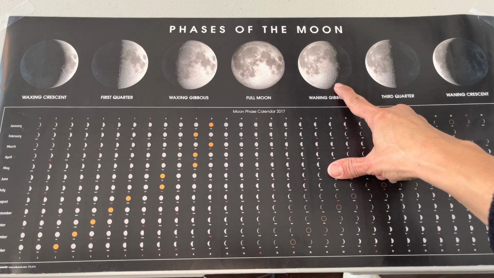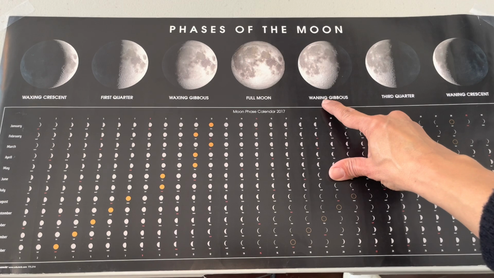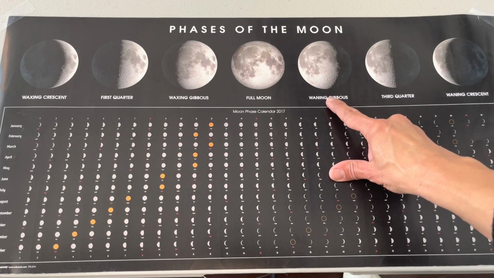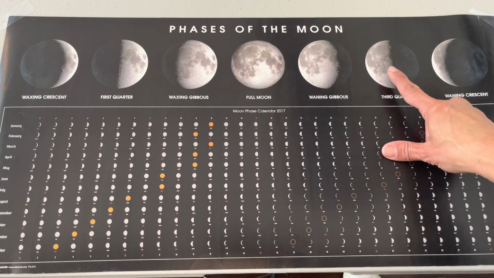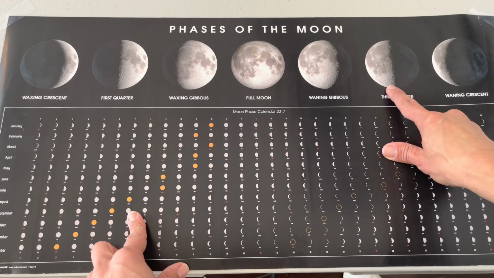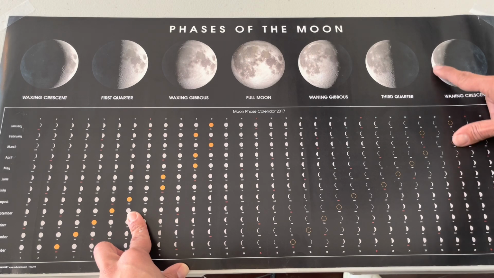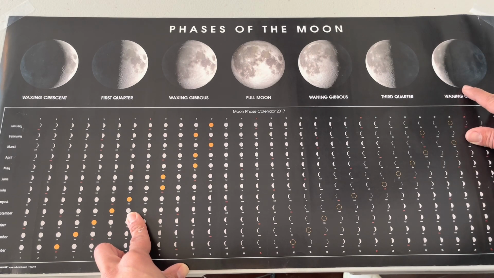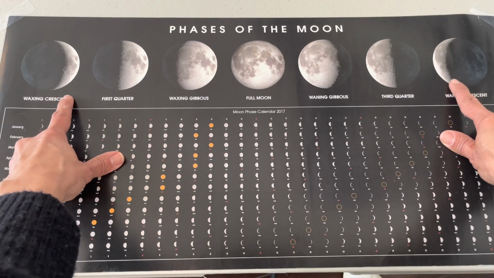Now we're at 3/4. Now this is the opposite of what this looks like. And waning means getting smaller. It's starting to get smaller until we get to the 3rd quarter. Now the 3rd quarter and the 1st quarter, you can see they're opposites of each other. And finally, back to the waning crescent, where we have a tiny little sliver. And after this, we are going to get to a new moon. Not there yet. And again, this waning crescent is the opposite of this one.